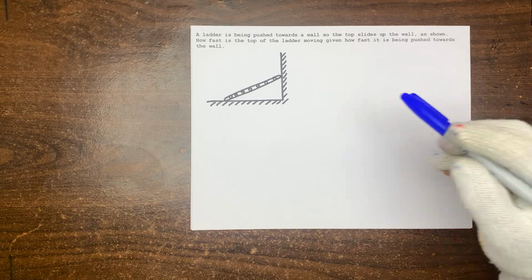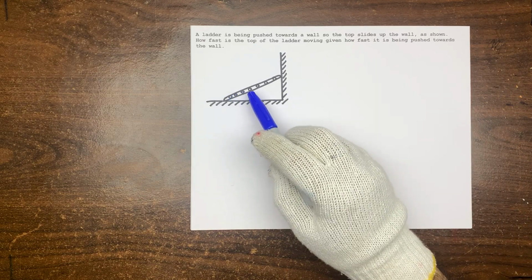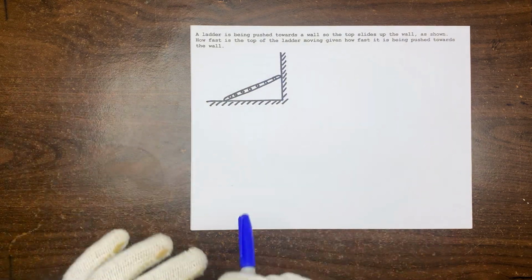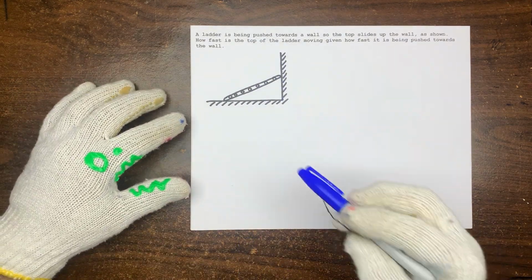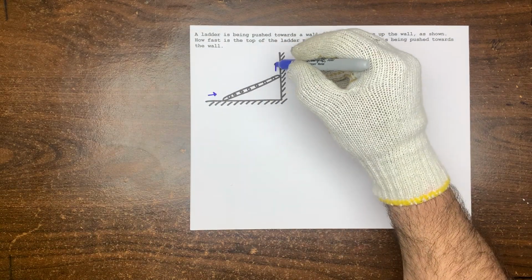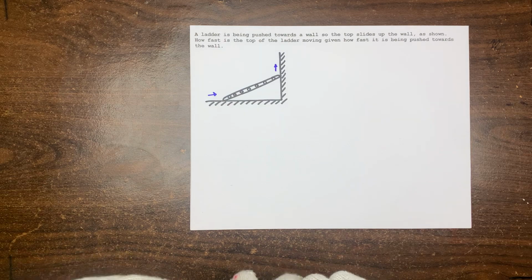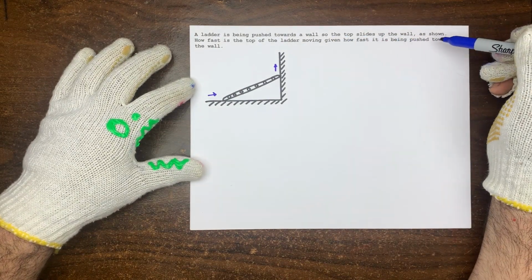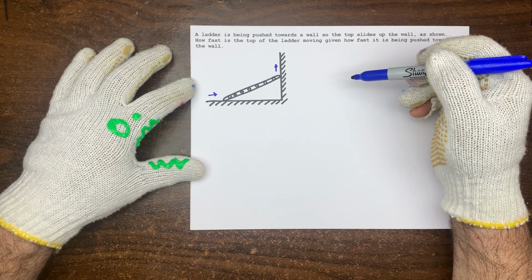A ladder is being pushed towards a wall, so the top slides up the wall, as shown. Okay, so it must be being pushed towards here, and this thing's sliding up this way. How fast is the top of the ladder moving, given how fast it's being pushed towards the wall?